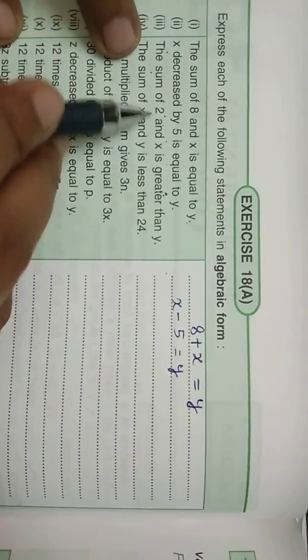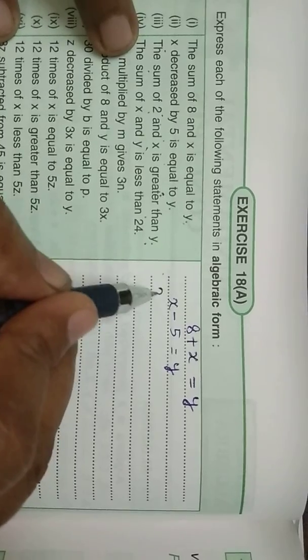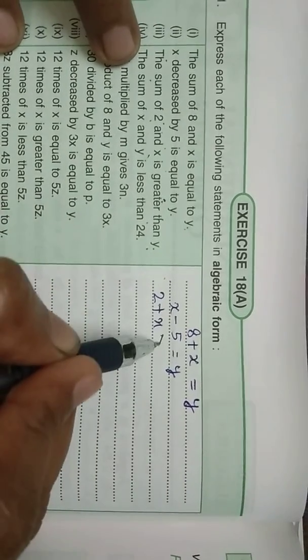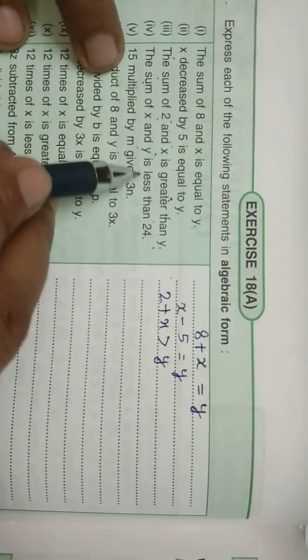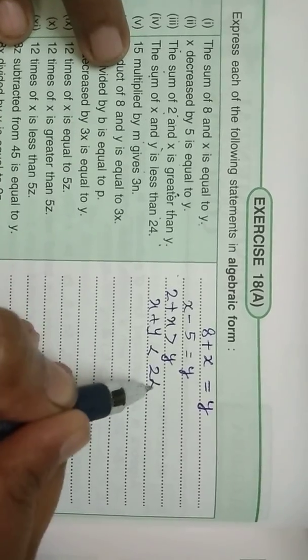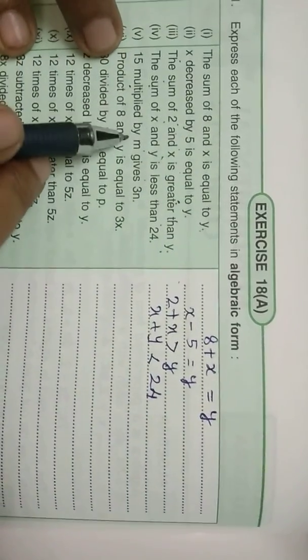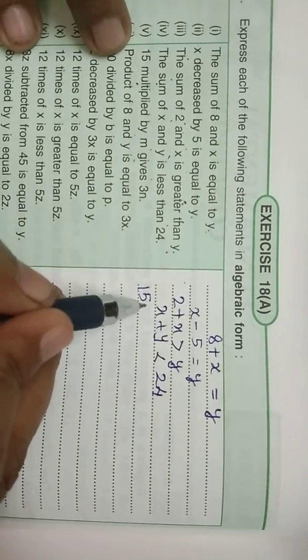Next one, sum of 2 and x is greater than y. That means 2 plus x is greater than y. Another one, sum of x and y, that is x plus y is less than 24. Then 15 multiplied by m means 15m.